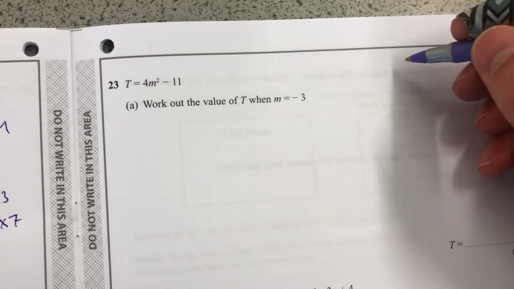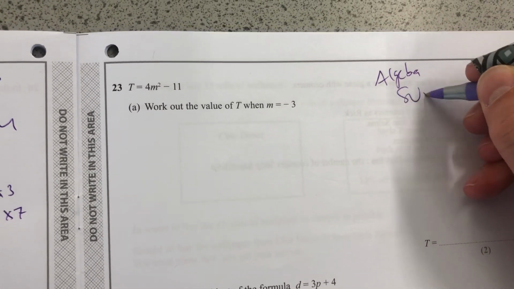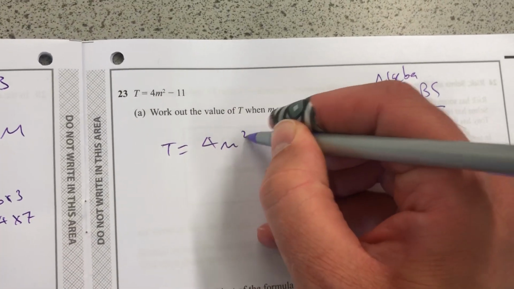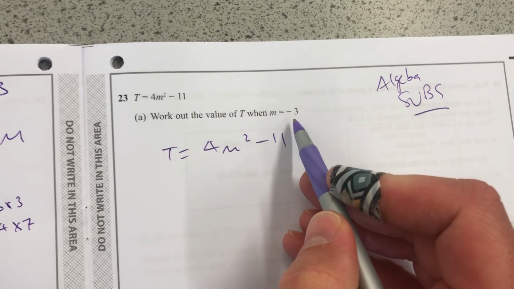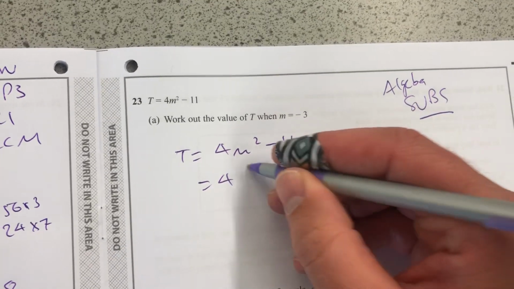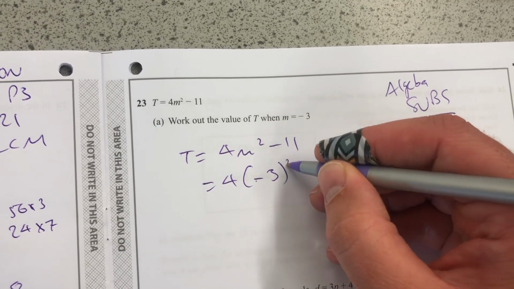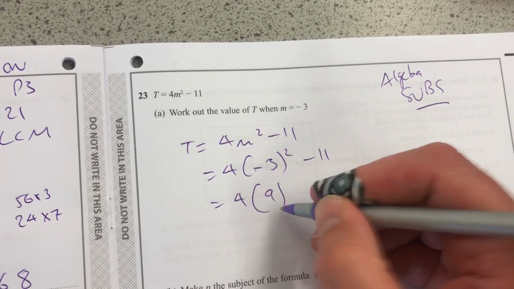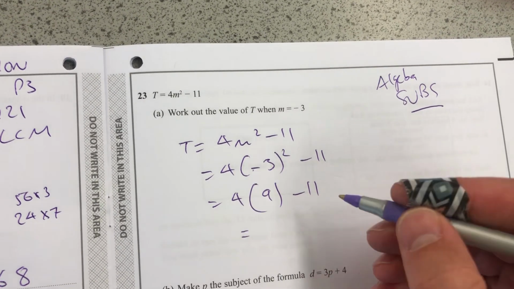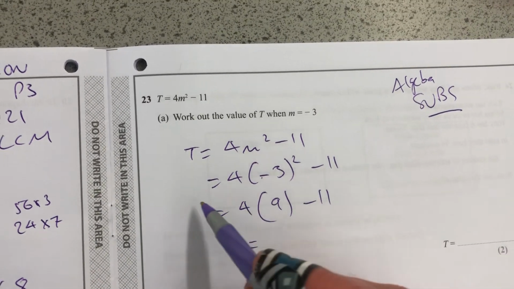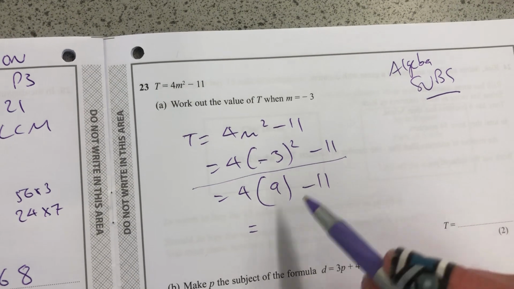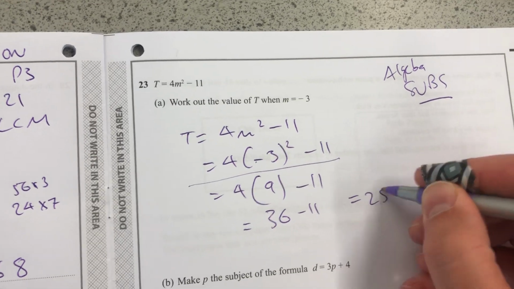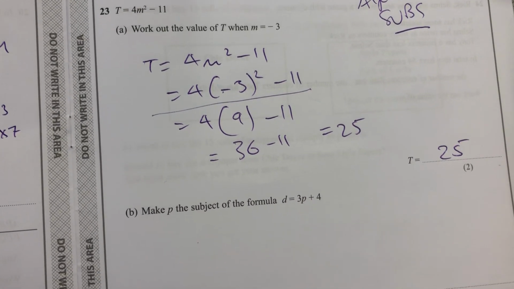Question 23 is some algebra, and it is substitution, one of the algebra techniques. T equals 4m squared minus 11, and we're going to work out the value of t when m is minus 3. So we substitute for m, we bring m off, and we substitute on minus 3. Now, minus 3 squared, same as 3 squared, is 9, minus 11. 4 times 9, if you know your 4 times table, again, it's a calculator paper. So you could, in fact, set that up exactly on your calculator and just press enter. But I'm doing it without a calculator here. That's 36 minus 11 is 25. So 2 marks there would give us 25.